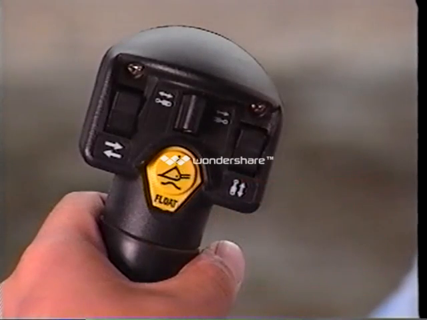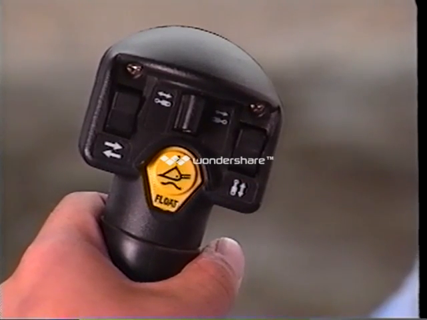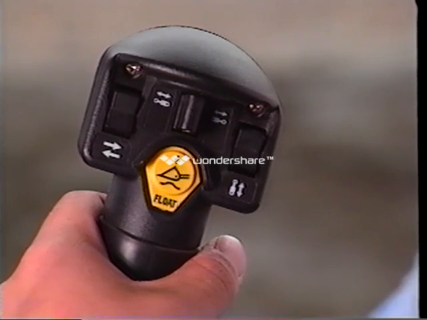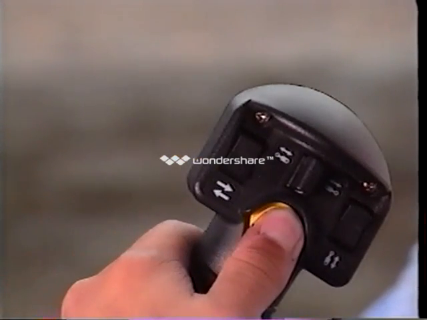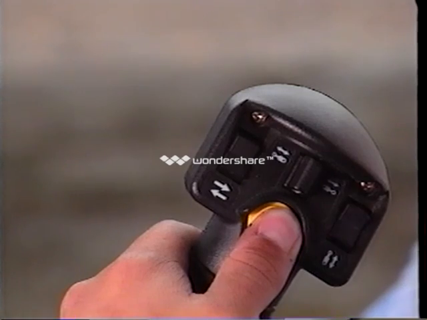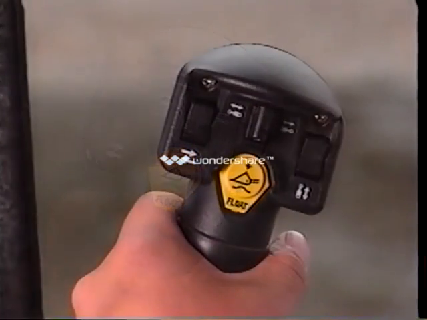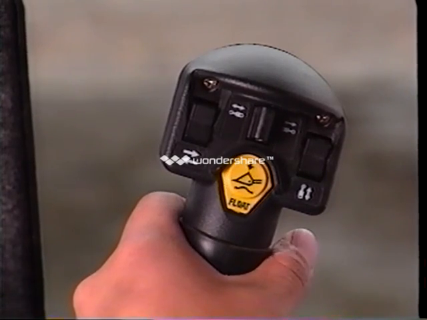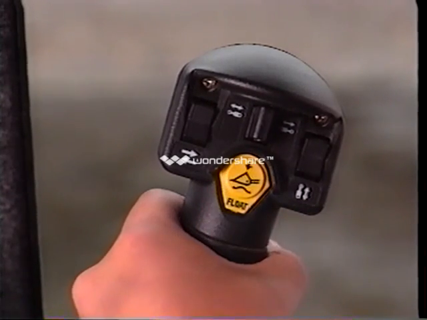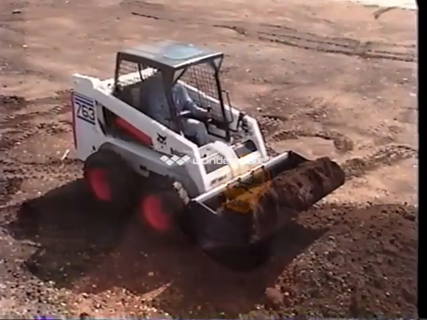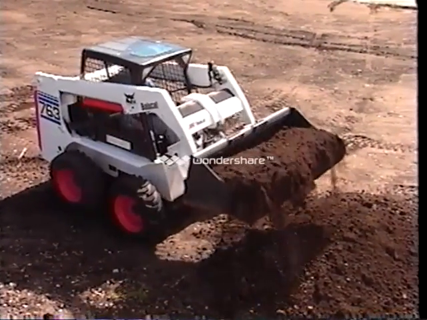To engage the lift arms in the float position, use the yellow float button located on the left hand lever. With the left hand lever in neutral, press and hold the float button, move the left hand lever to the right, and release the float button. To disengage the lift arms from the float position, press the float button again or move the left hand lever to the left. This concludes the Advanced Control Systems training segment.